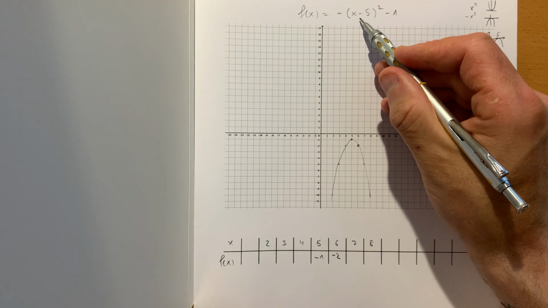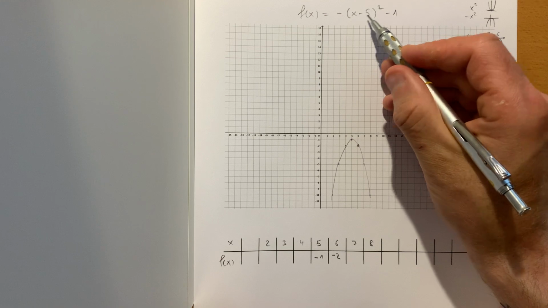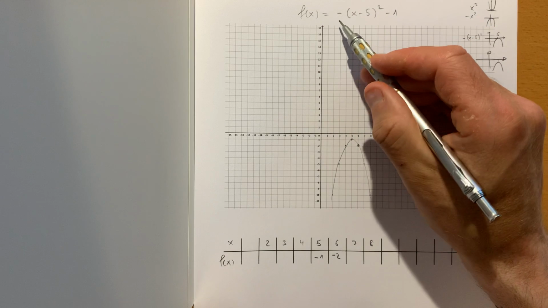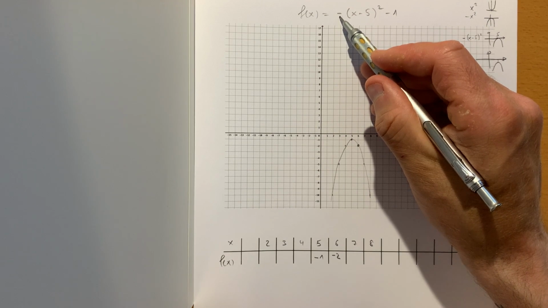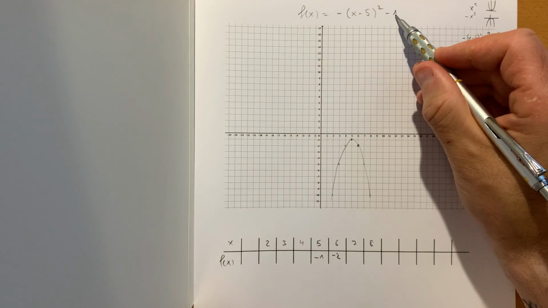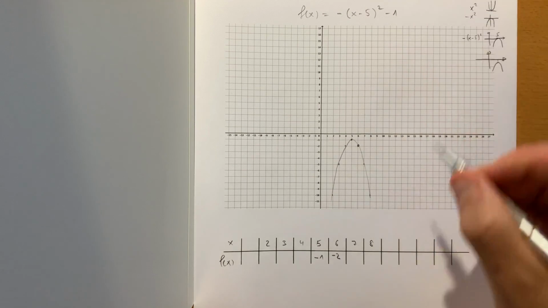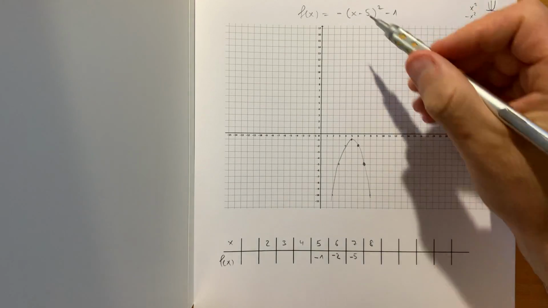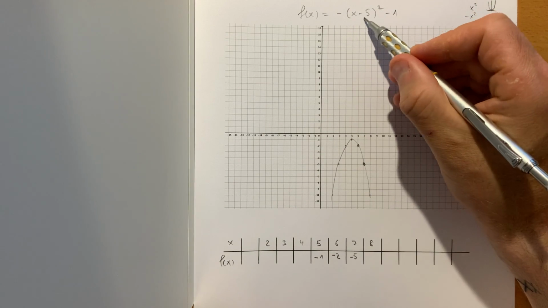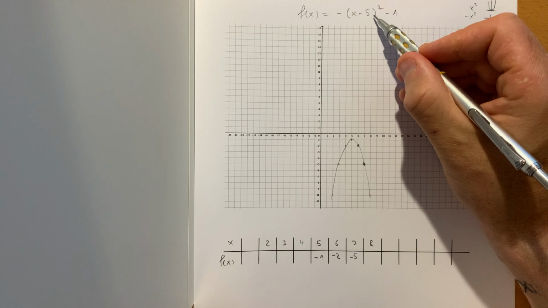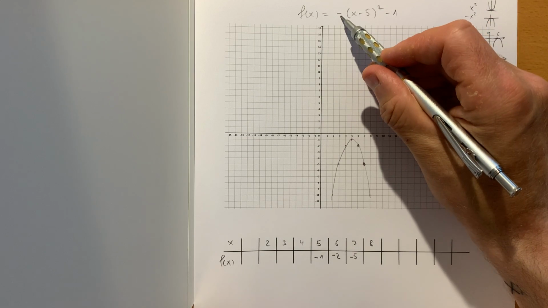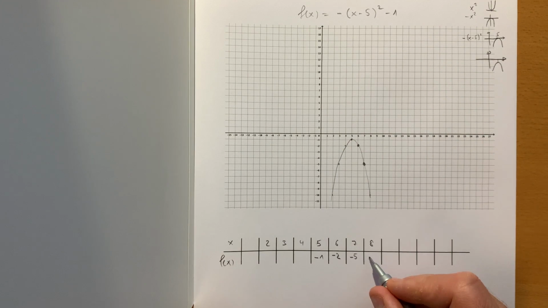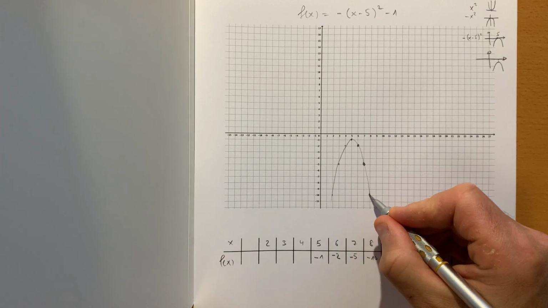Now, when you plug in 7, this is 7 minus 5, that's 2, squared is 4. With a minus in front of it is minus 4, and then you subtract 1, so it's minus 5. Look, this is this point. Then you do the same thing with 8. Well, you get 3 in here. 3 squared is 9, so you get minus 9 with the minus in front of it, and minus 1, so that's minus 10. That was this point.